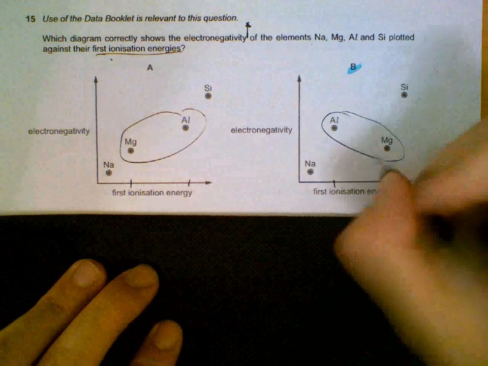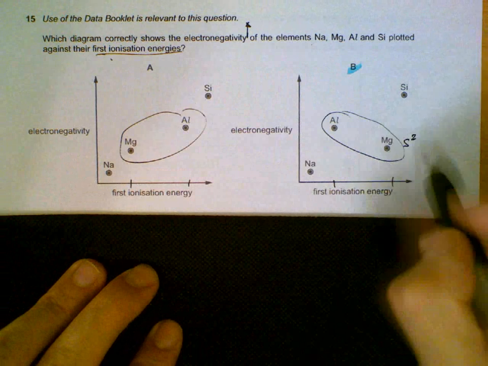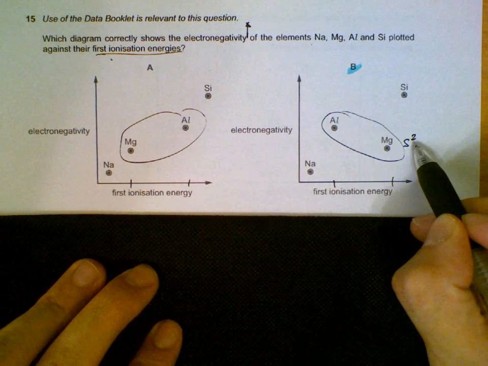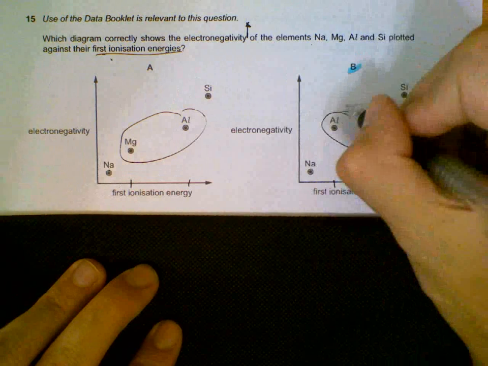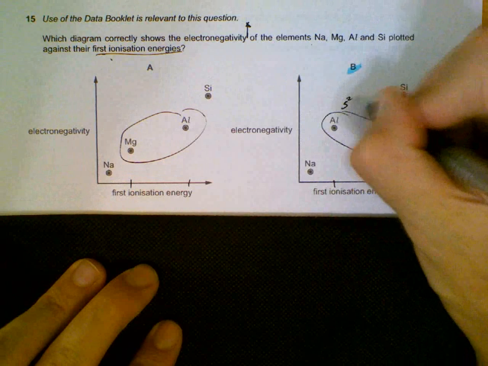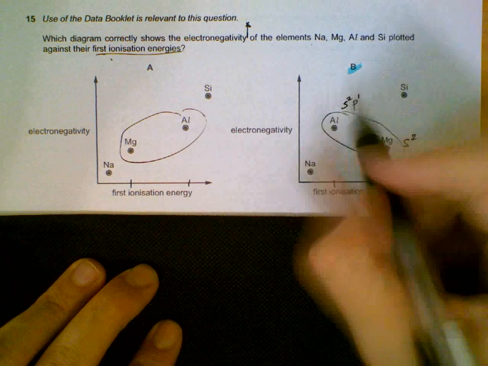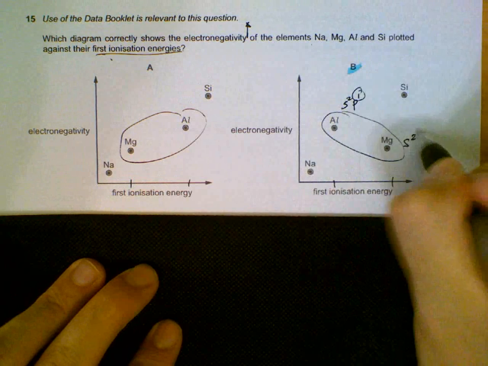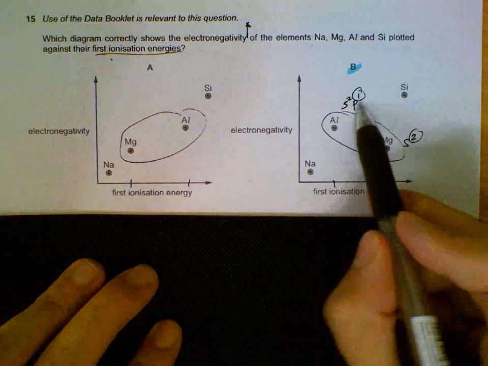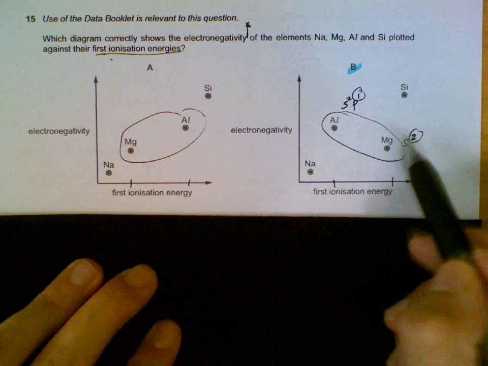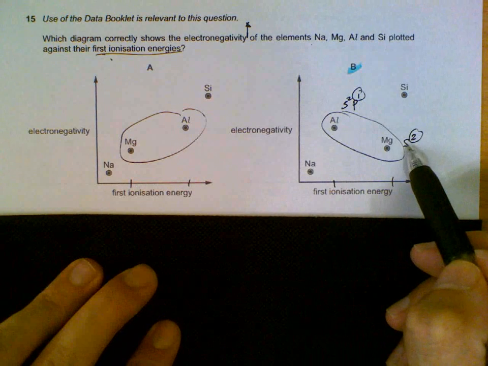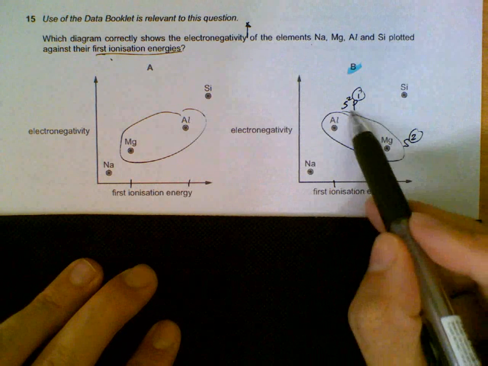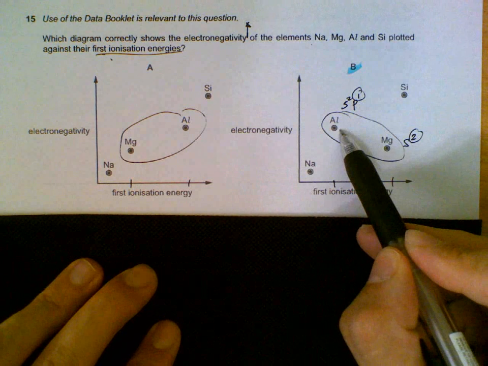Magnesium: we are removing the electron from an s2 orbital, whereas for aluminium, the s2 is already filled, so we are removing from p1, a p orbital. So it's easier to remove from a p orbital than an s orbital. So actually the first ionization energy for aluminium is lower.